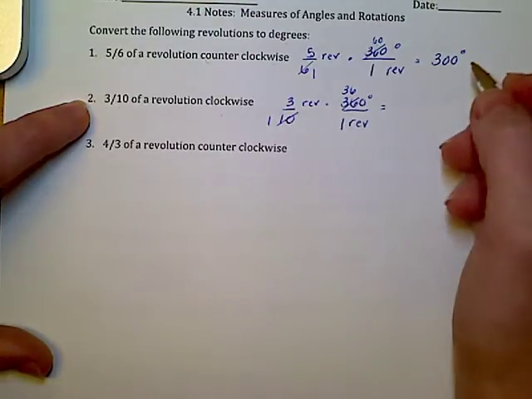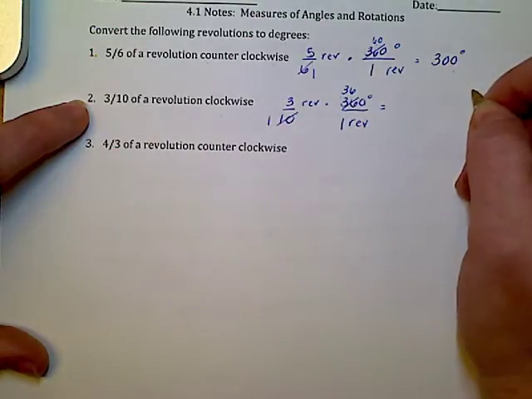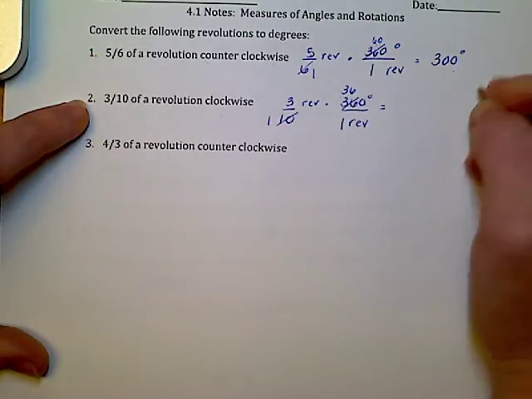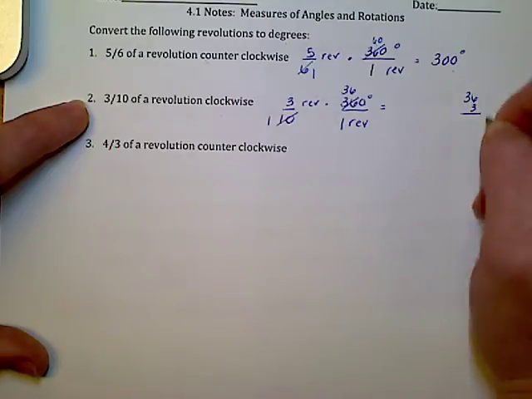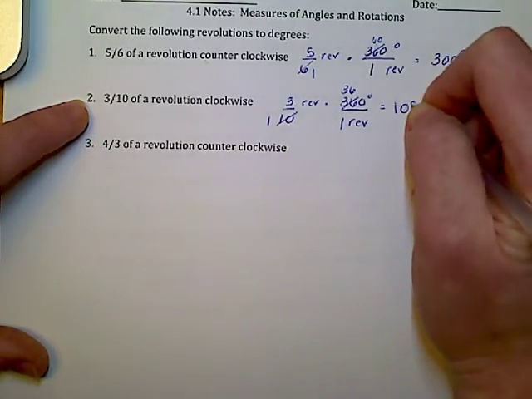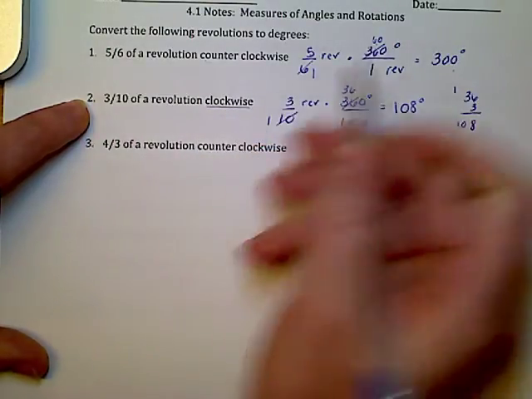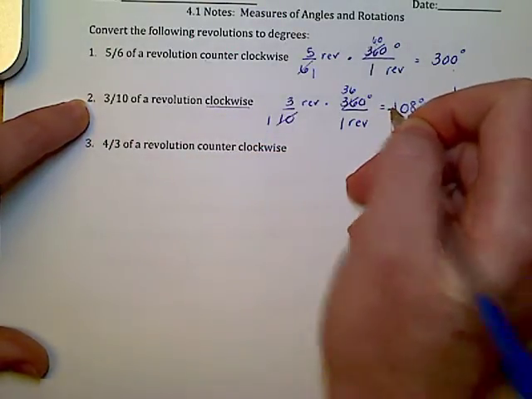And then 36 times 3 would be, I think, 118. Hold on. 36 times 3. Oops, sorry, 108. 108 degrees. However, this said clockwise, so this has got to be negative.